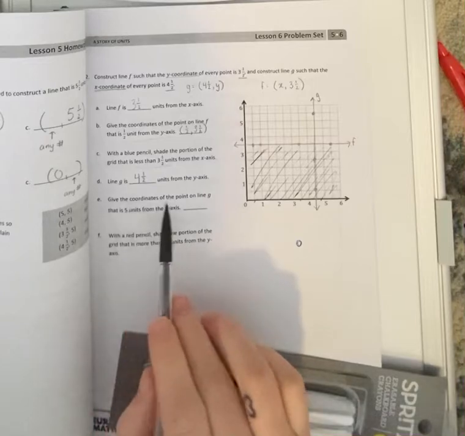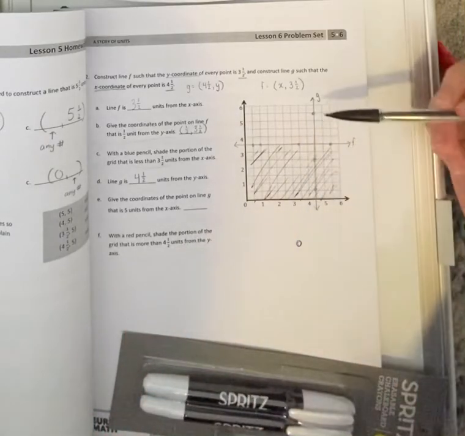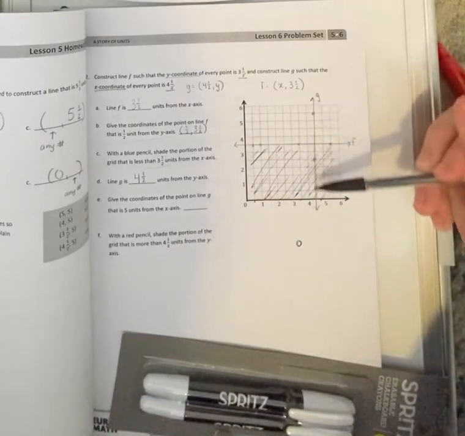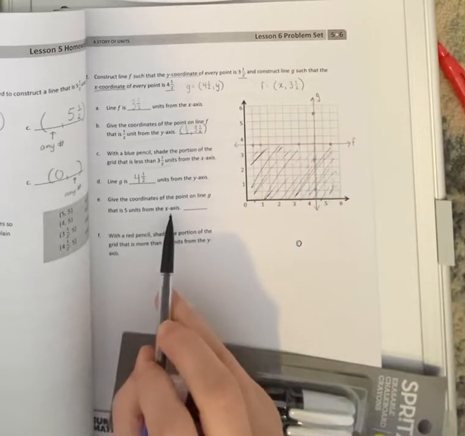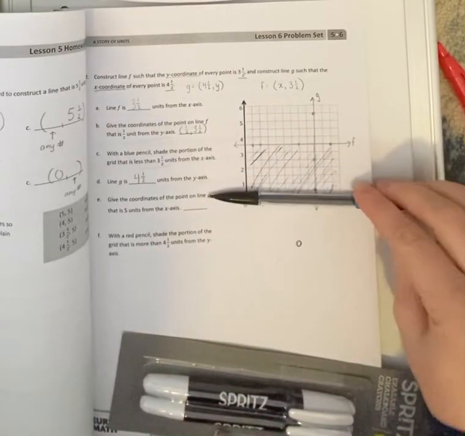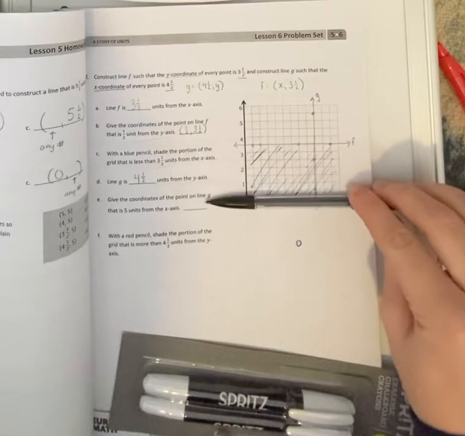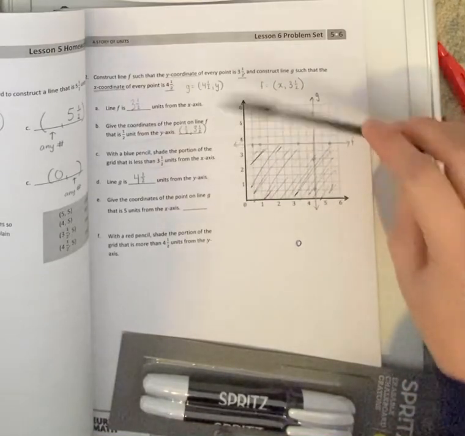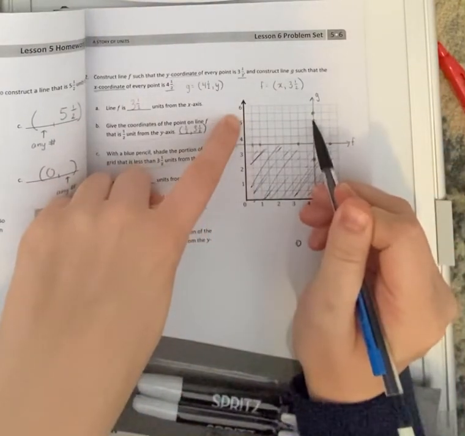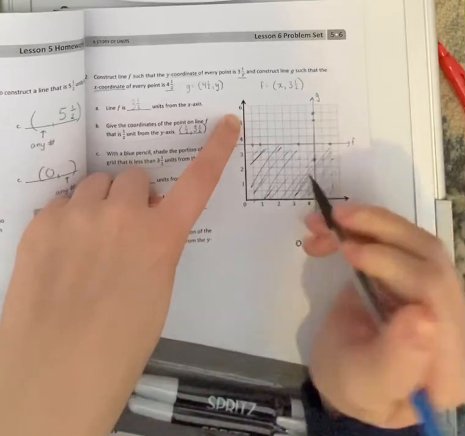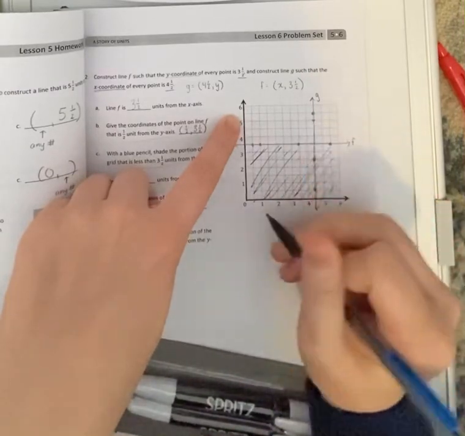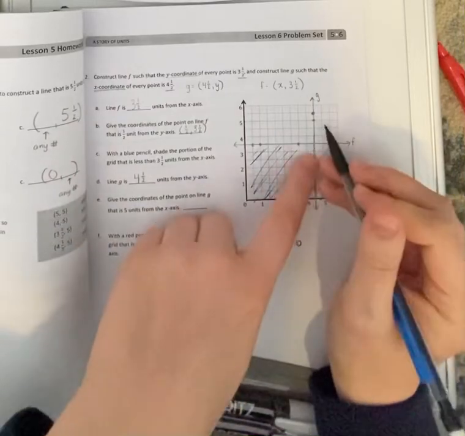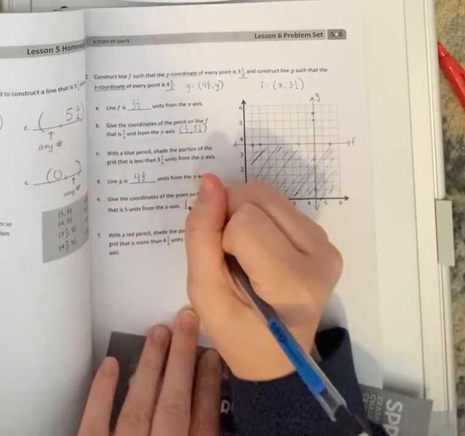E, give the coordinates of the point on line G. So again, I'm on line G. That is 5 units from the x-axis. So I'm looking at 5 units from here. So going up, this would be 5 units from the x-axis. So I'm looking for what the coordinate of that point is. So I get to 4.5, 5.